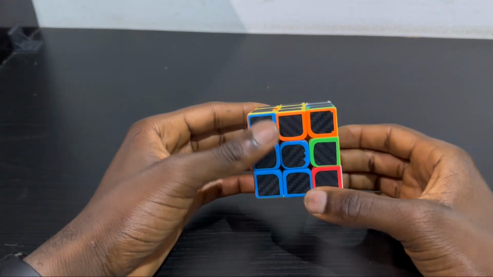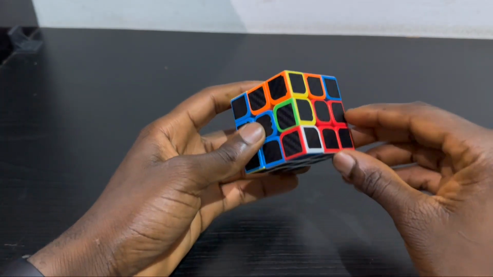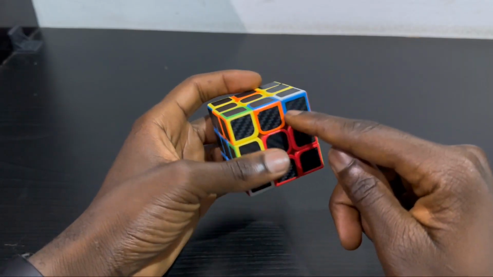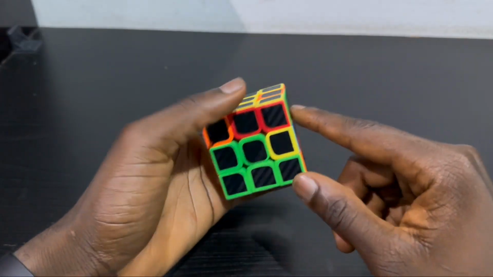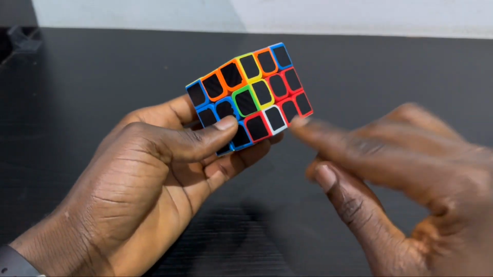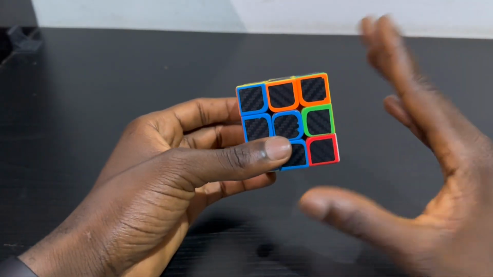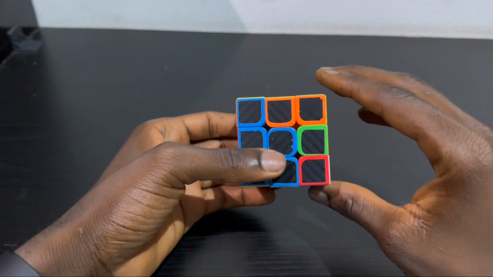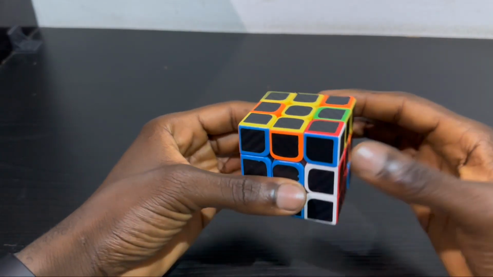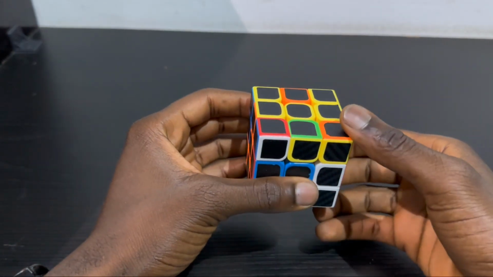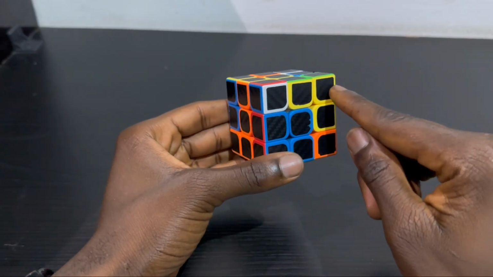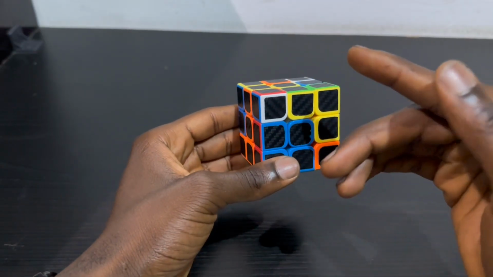So you might be faced with a situation whereby the white corner piece is on the first layer. It is not on the topmost layer. It is down on the first layer. So what do I do? Since the white is on my right hand side, I simply perform the right trigger again. 1, 2, 3. By doing this, I have brought the white face up.